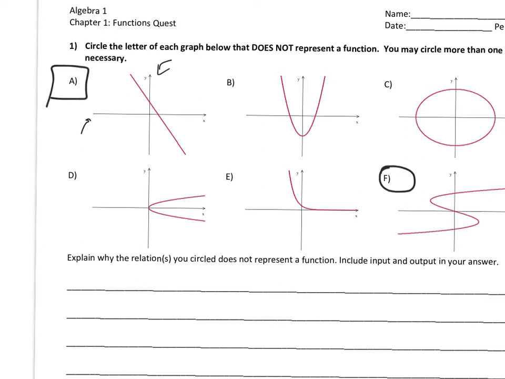Think about a vertical line. If I drag a vertical line across this graph, each time it will only hit the graph one time. If the vertical line hits the graph more than one time, then it is not a function. So if you look at this linear function for letter A, it's only going to hit the graph one time every time I drag a vertical line across. That's why it is a function.